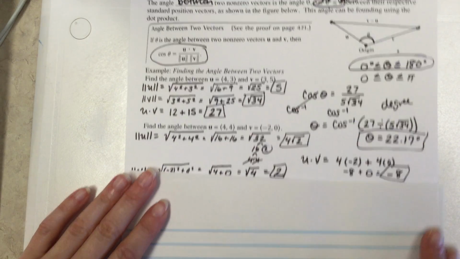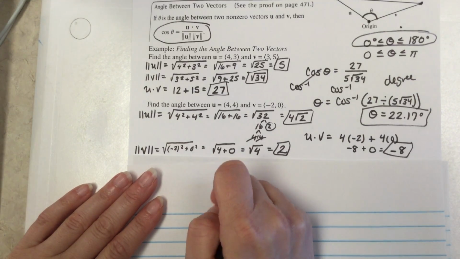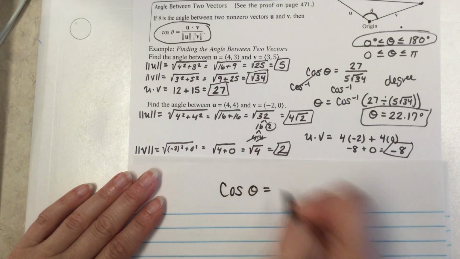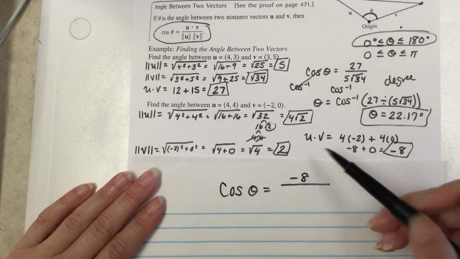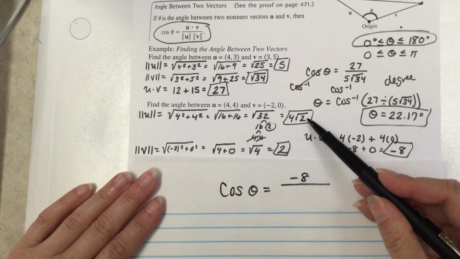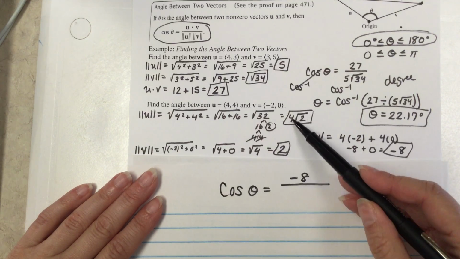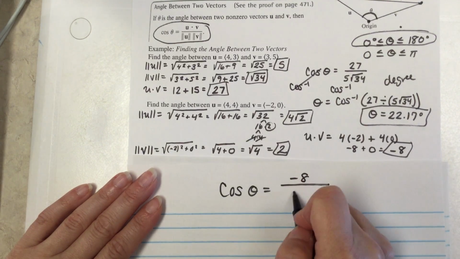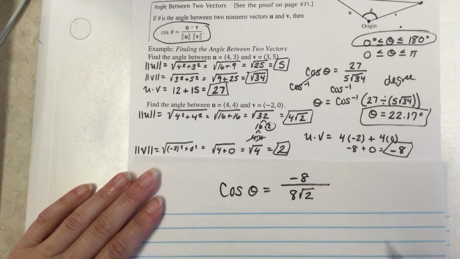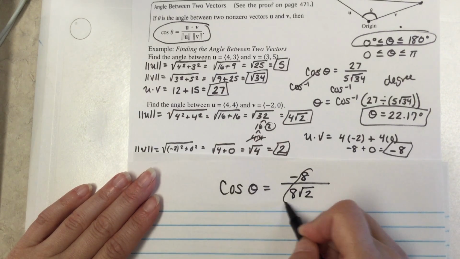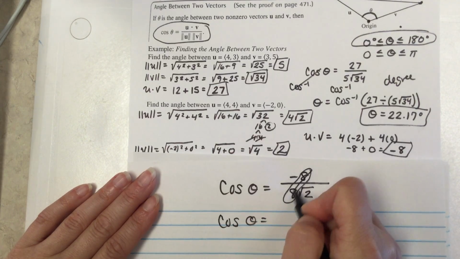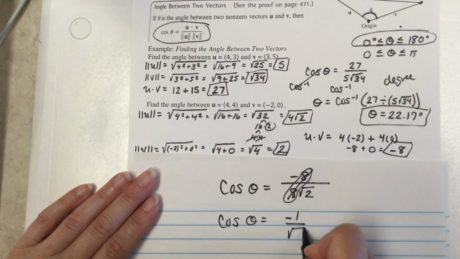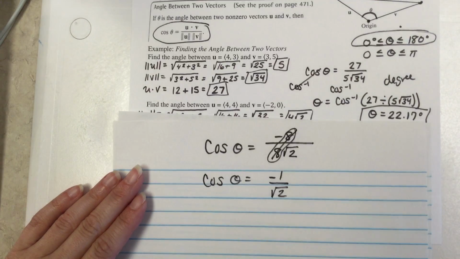Let's put it all together and solve for theta. So the cosine of theta equals the dot product, negative 8, over, now if you multiply these two, outside numbers get multiplied with outside numbers. So 4 times 2 is 8 square roots of 2. I can simplify this, you guys. So I have the cosine of theta, the 8's cancel, so it's negative 1 over square root of 2.